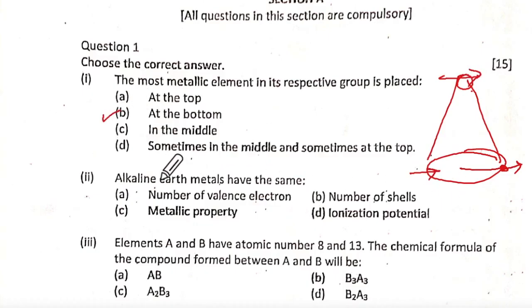Alkaline earth metals means group 2A. That means they will have 2 valence electrons. Elements in the same group will have the same number of valence electrons, no? Yes, because it is the same group, right? Yes, ma'am. So it will be this.